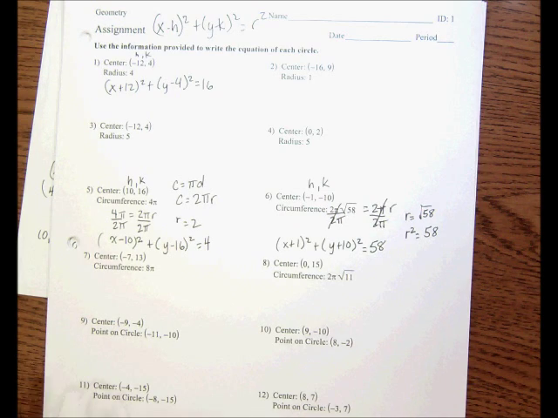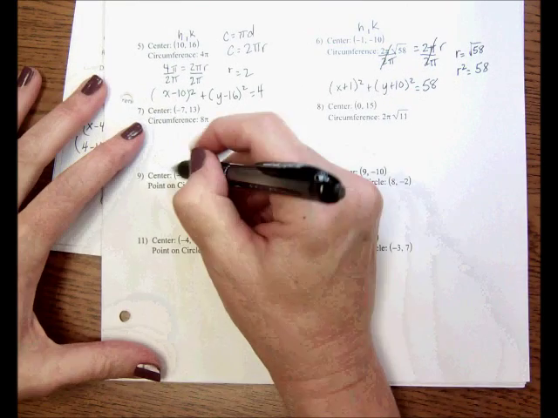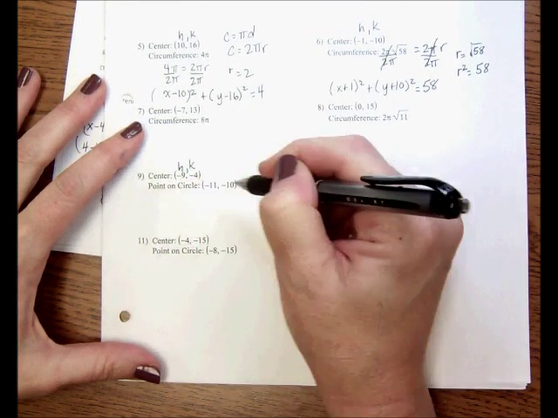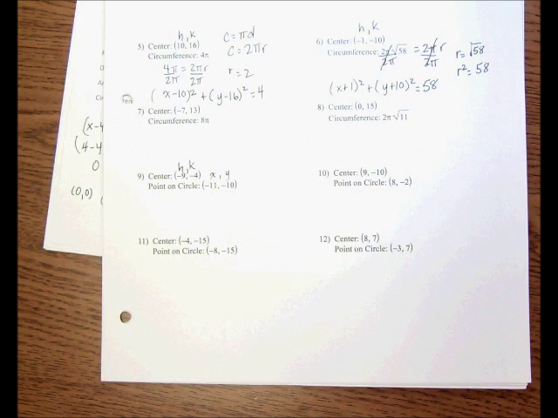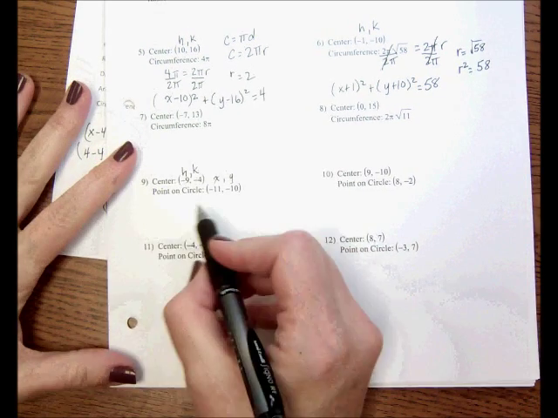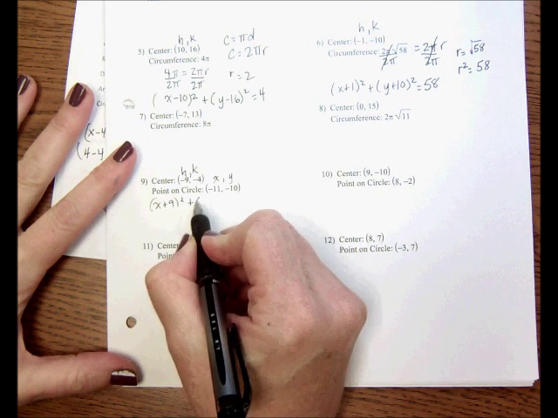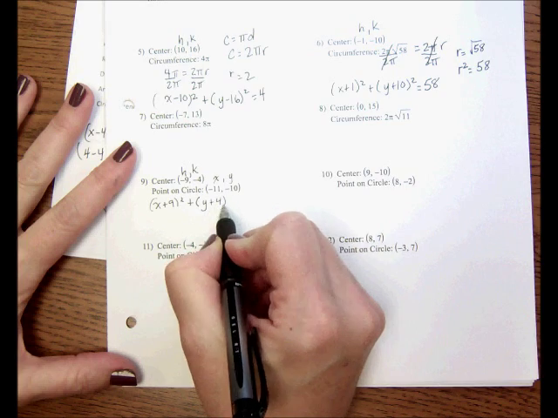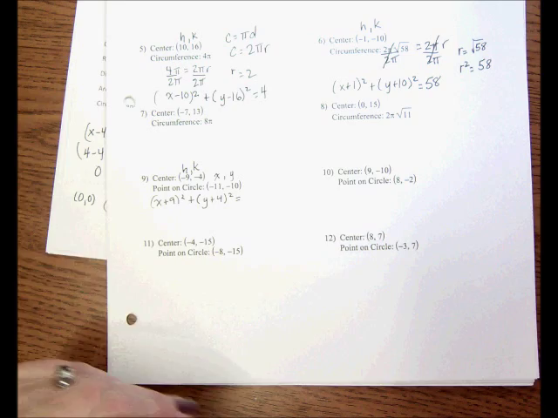Now, if you look on down the page to 9, 10, 11, and 12, these were a little bit different. I'm given a point that is the center, and then I'm given a point on the circle. But I am not given r squared. So I'm going to start the left side of the equation, and then I'm going to use my point and plug it in and solve for r squared. So my left side of the equation is x plus 9 squared plus y plus 4 squared, and I don't know what r squared is equal to, so I'm going to leave the right side of the equation blank.